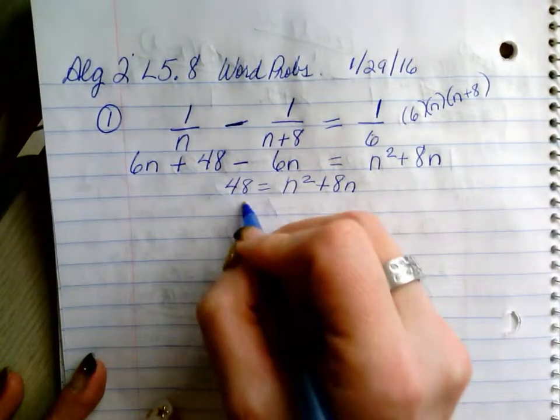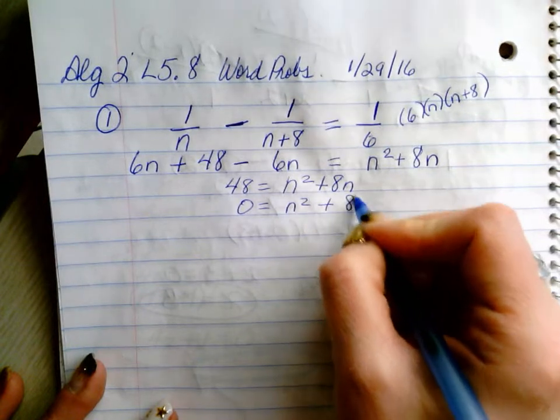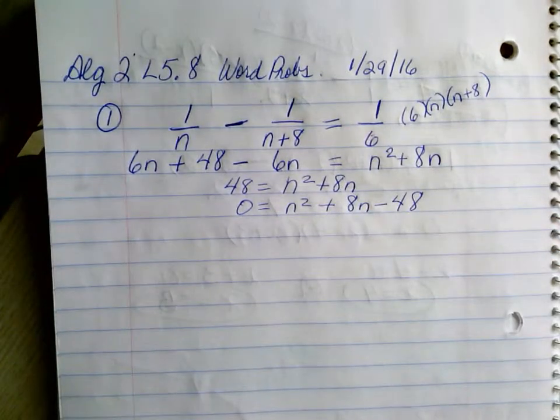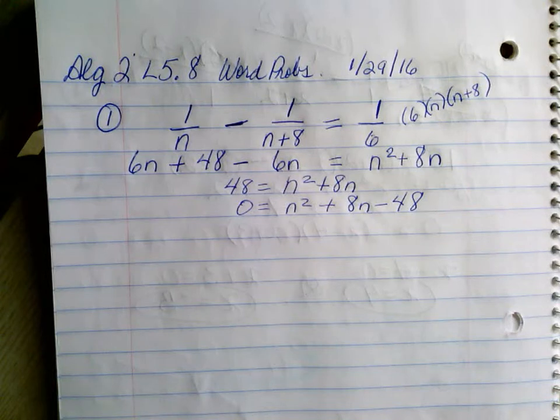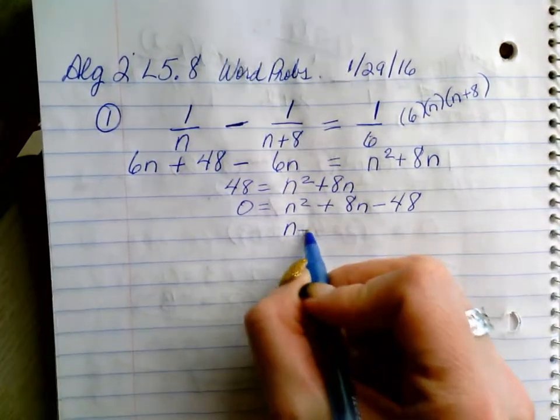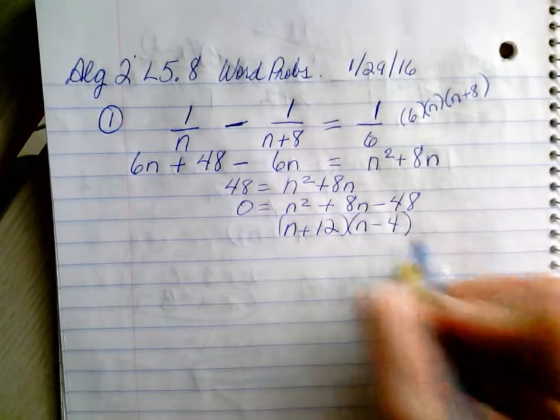Drag your 48 over. n squared plus 8n minus 48. Factor and solve. And remember, we're looking for positive numbers. It says positive numbers. So let's see what we end up with. I believe it's positive 12, negative 4.